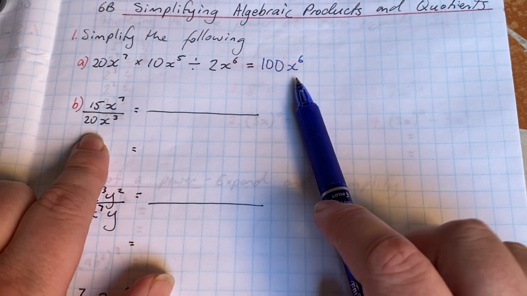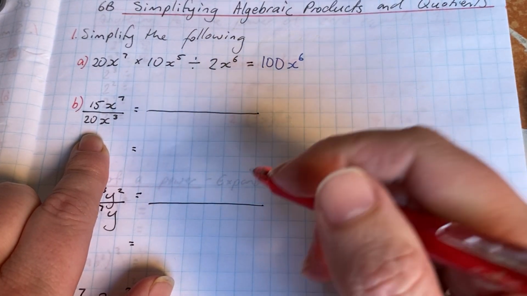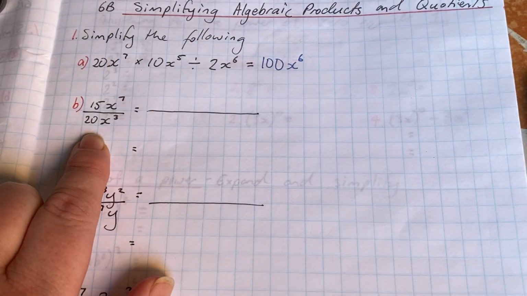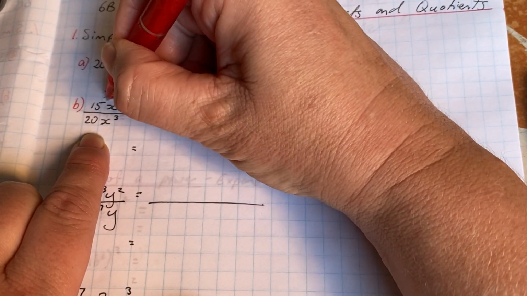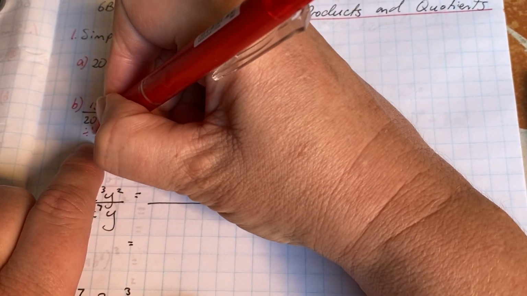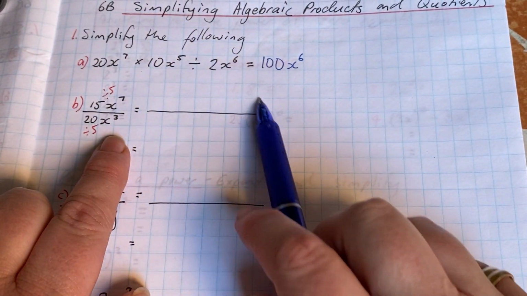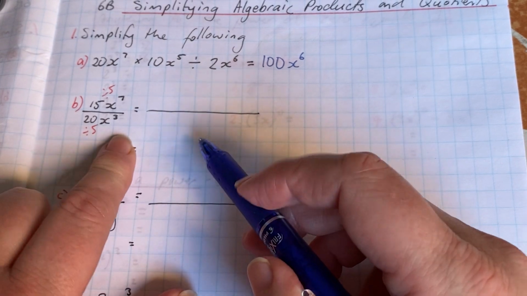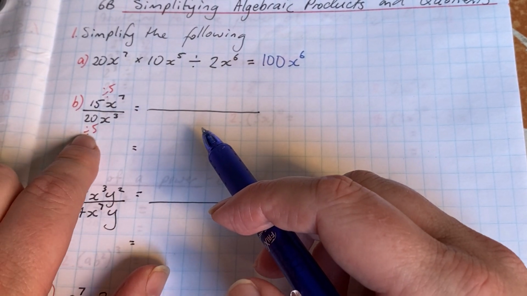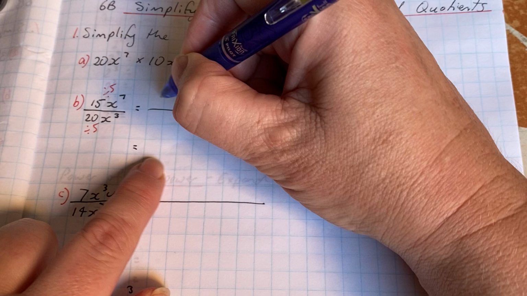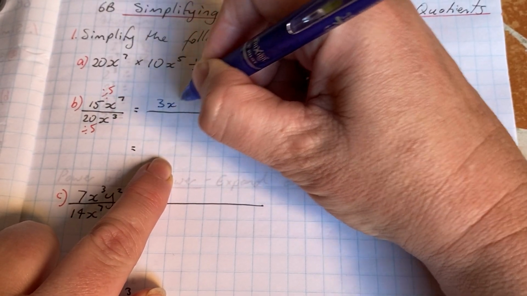Let's look at this one. Now with the numbers, we need to do our normal simplifying. So 15 and 20 can both be divided by 5. So divide by 5, divide by 5. Now I am going to write it out a little bit more the long way here as well, but I'm just going to simplify my numbers as I go. So 15 divided by 5 is 3, and then we've got x.